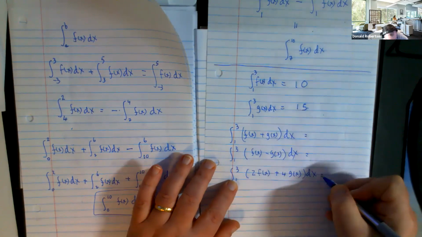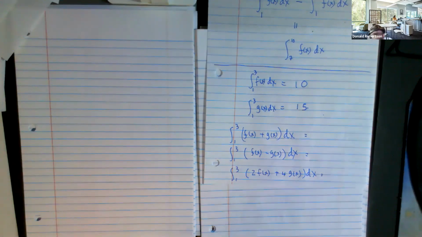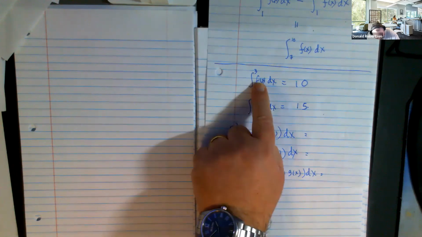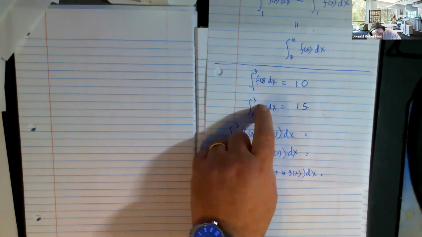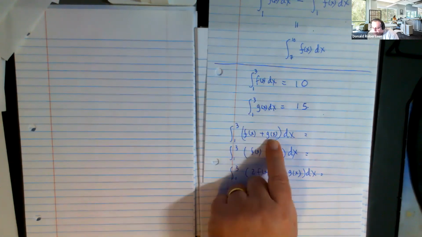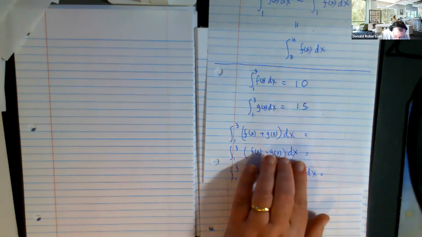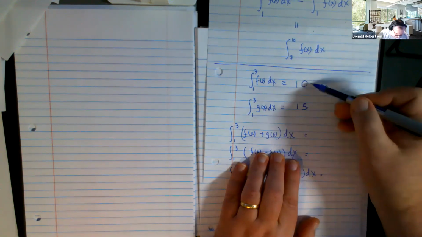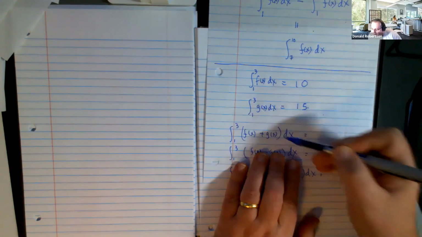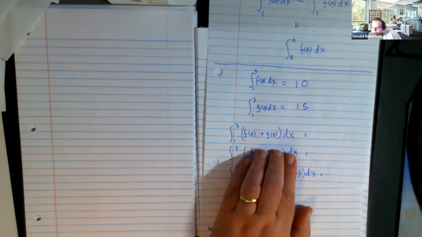Right, now, you've never seen these probably in your life before, but let's see if we can intuitively think what it might be. If this guy is worth 10 and this guy is worth 15, what do you think you would get if you added the functions together and found the area under that combined function? What would be a sensible answer? If this was 10 and this was 15, what would you get if you joined them together? 25.